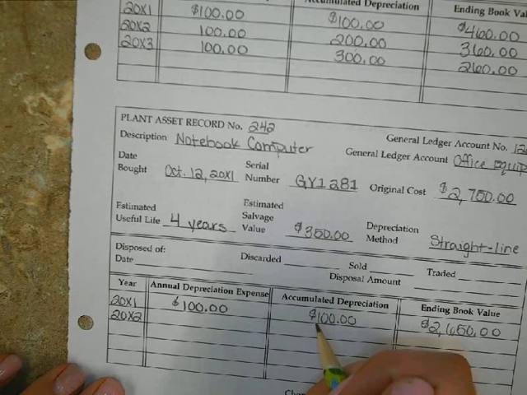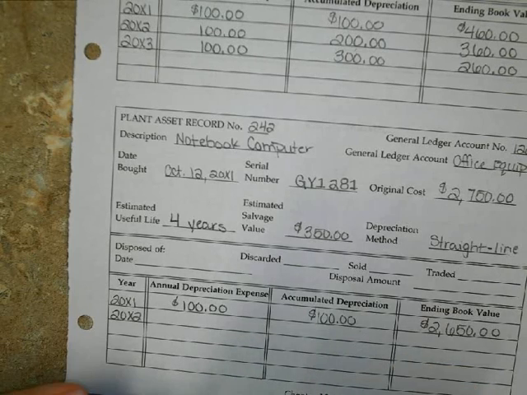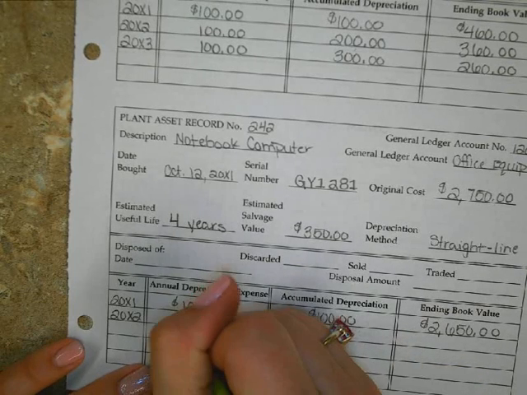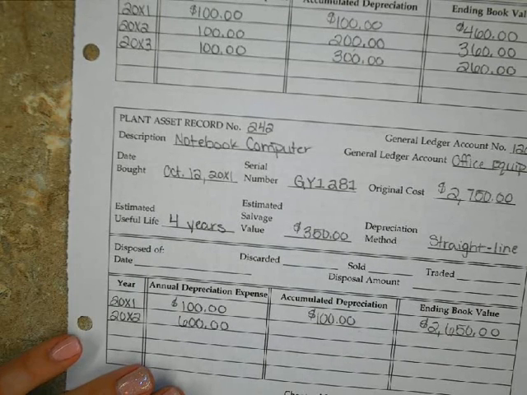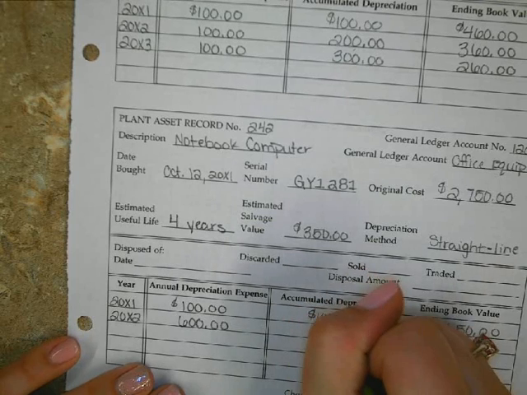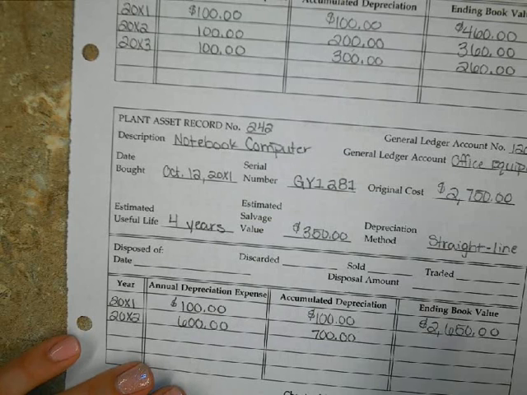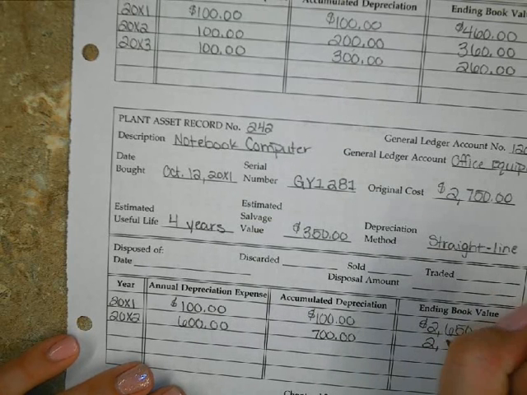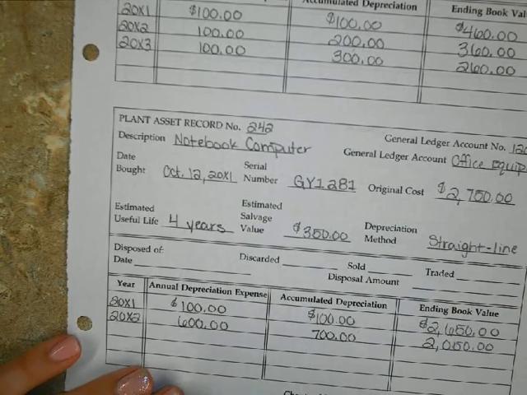Our annual depreciation is 600. Remember, we are looking off of 18.2. So my accumulated depreciation now is 700. I'm going to subtract that from my original cost. So really what we're doing here for this bottom section is we are pretty much copying off of that 18.2, the depreciation that we have already figured out.